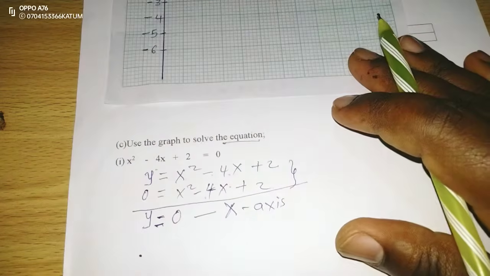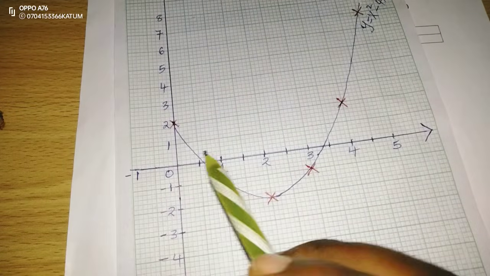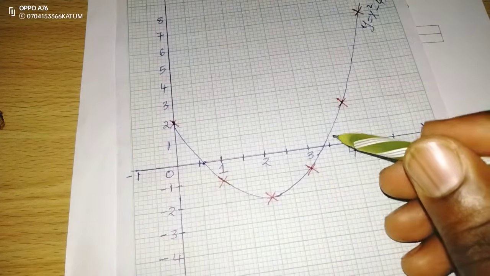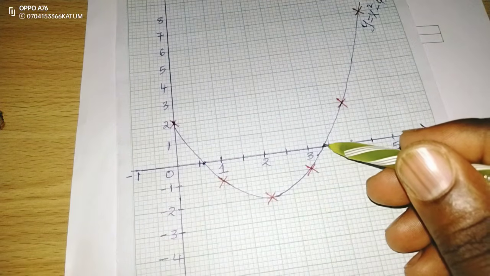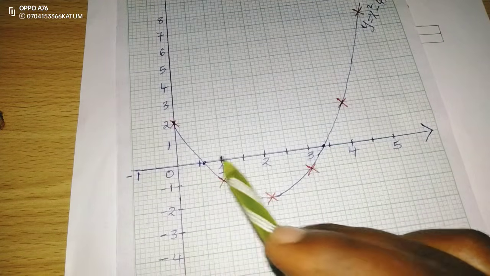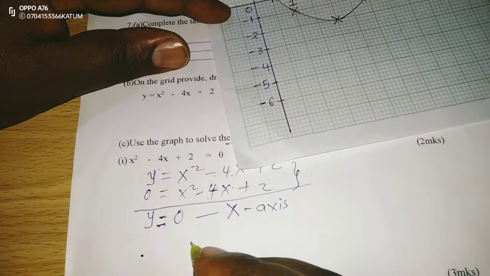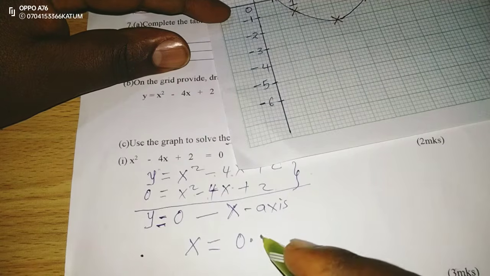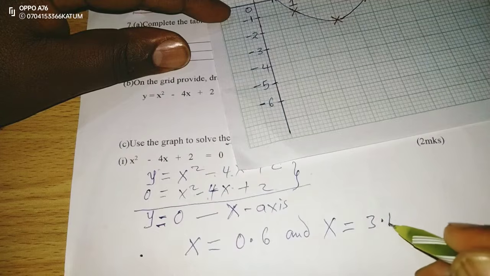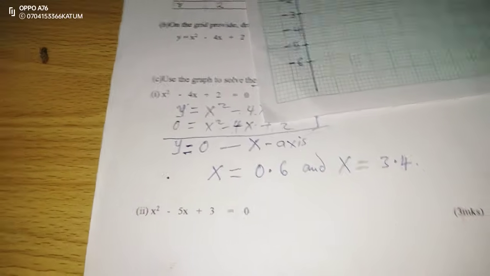So we will see where the x-axis is cutting the given graph. So we're going to have the point 0.6, because it is this point, 0.6, and also 3.4, just before 3.5. So we got 0.6 and 3.4. So the values are going to be x equals 0.6 and x is also equal to 3.4.